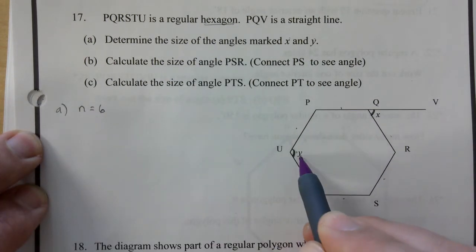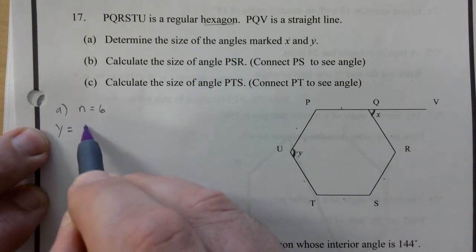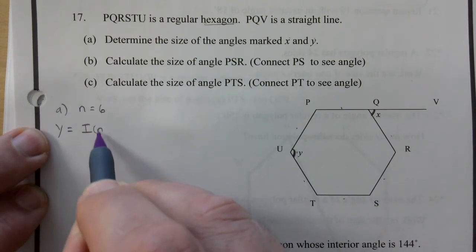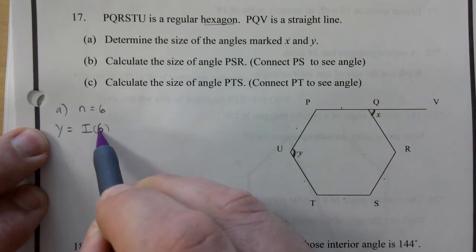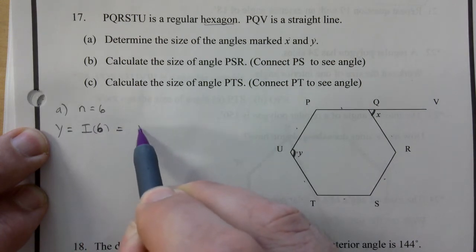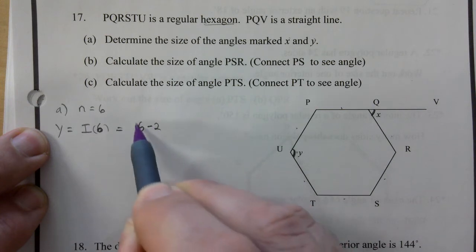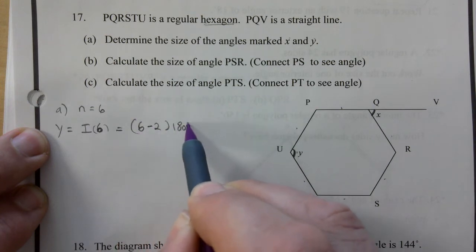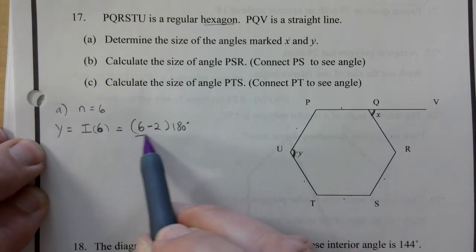So the y is really the interior angle of 6. So I'm just going to go I of 6, which is 6 minus 2 times 180 divided by 6.